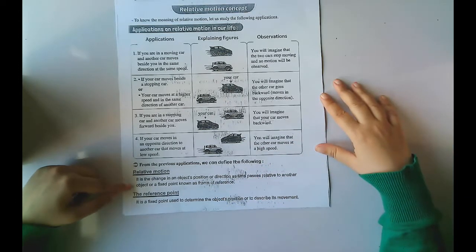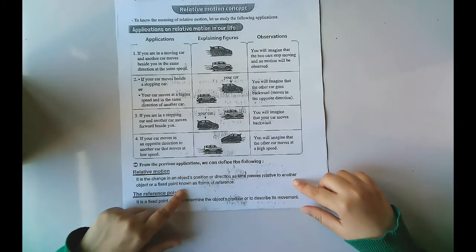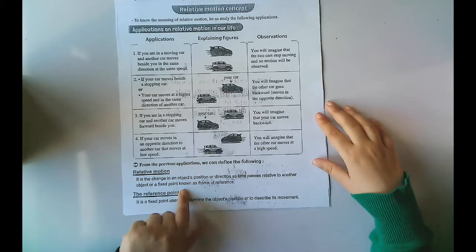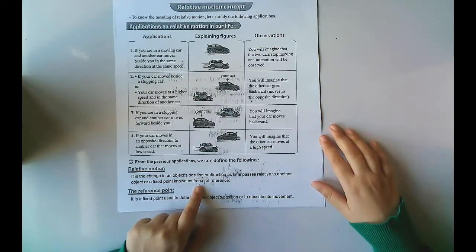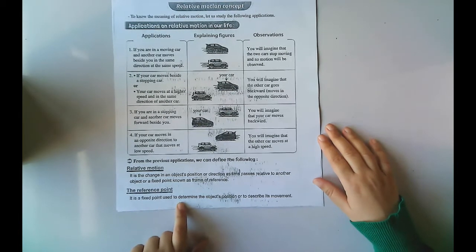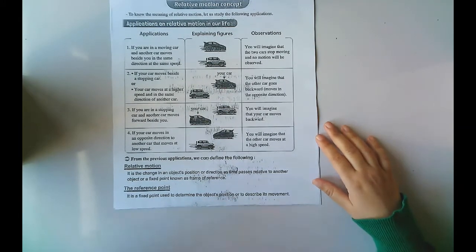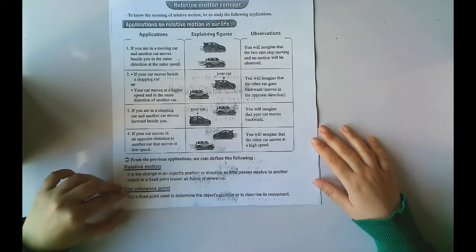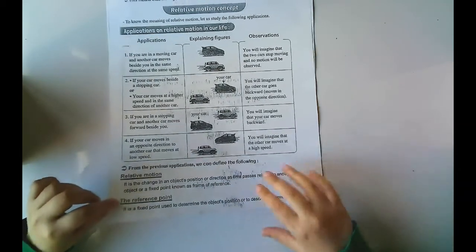So relative motion is the change in object position or direction as time passes relative to an object or fixed point, the other car that I'm looking at. We will call it the frame of reference. The reference point is the fixed point used to determine the object's position or describe its movement.